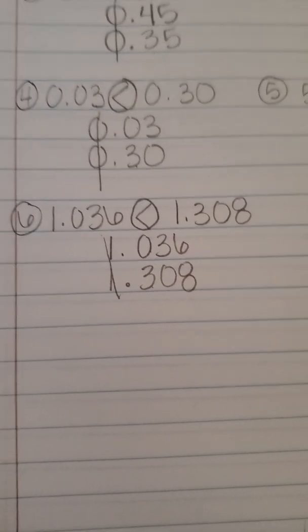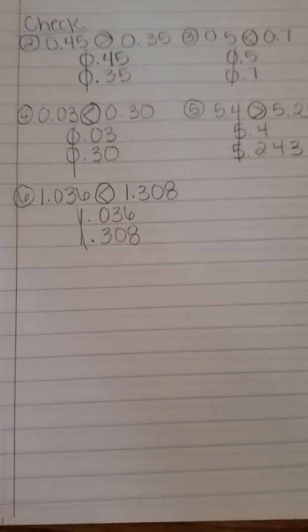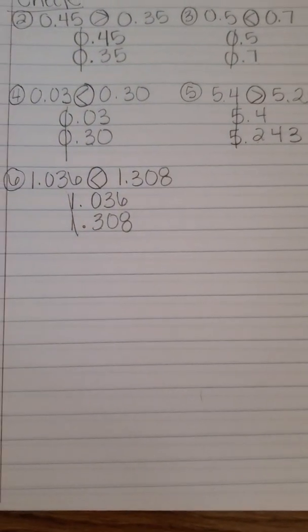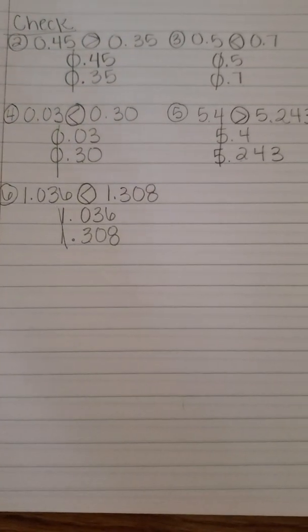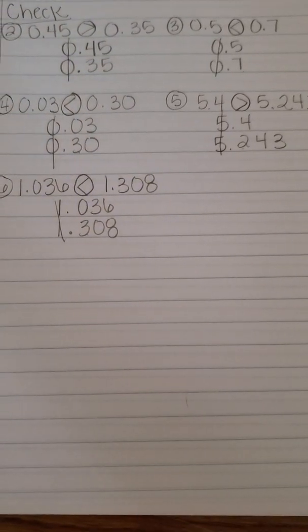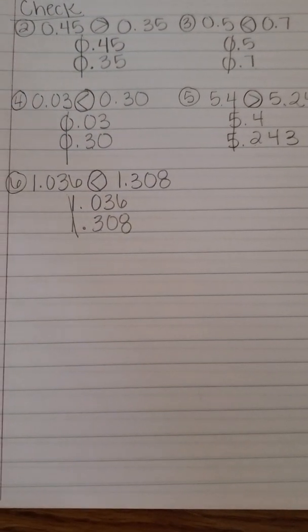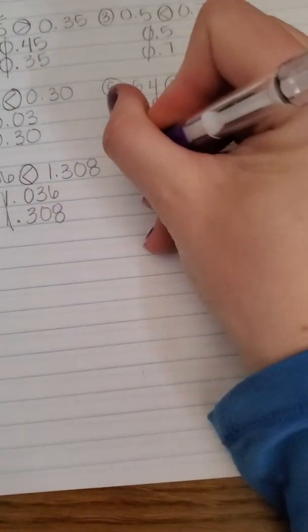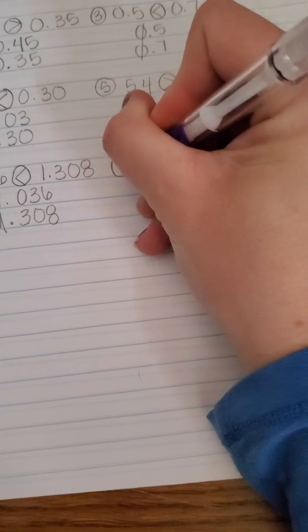Nice job. Now let's move on to numbers 7 and 8, where we have to use a number line to order the decimals from least to greatest. So we have to look at our textbook and plot those numbers. I'm going to be flopping back and forth from my textbook and the notebook quite a bit for this. So first I'm going to write number 7 in my notes. And then let's look at our textbook.